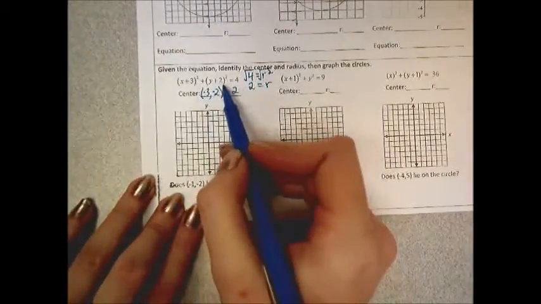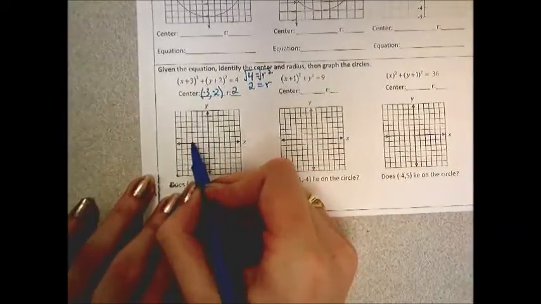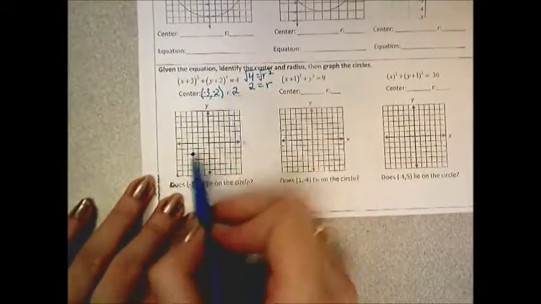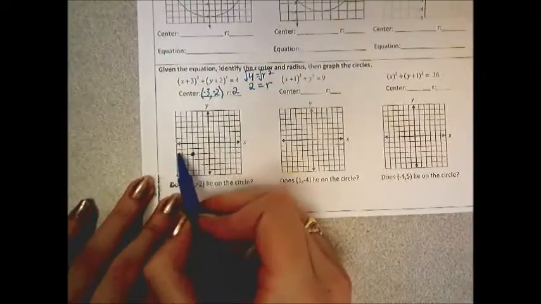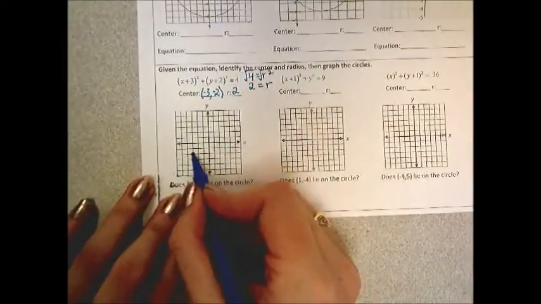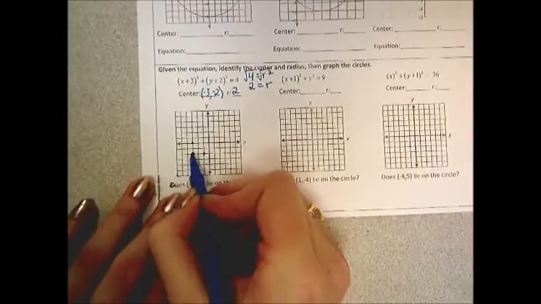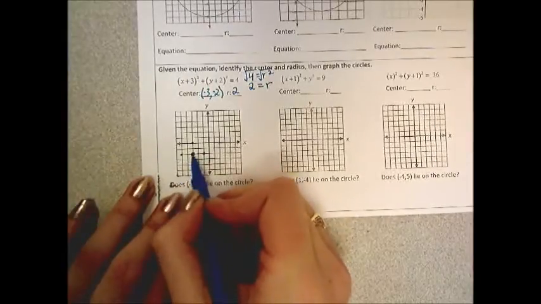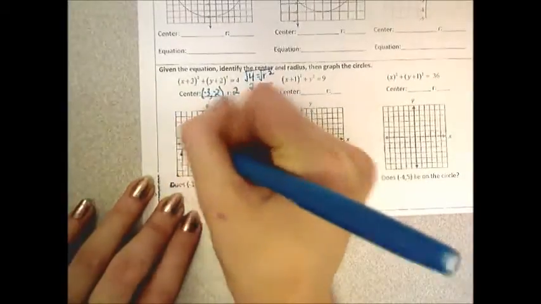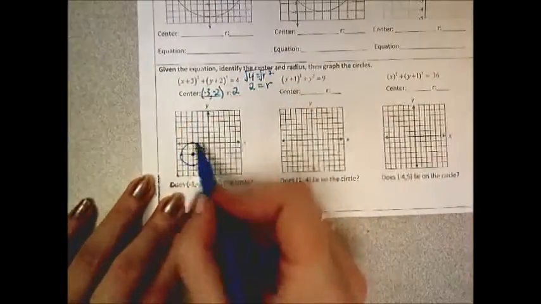Now that I have this information, I'm going to graph it down here. So I start with my center, (-3, -2). And now I'm going to use that radius and just count that distance in different directions to help me find different points and plot my circle. So if the radius is 2, I'm going to go to the right 2 from the center. I'm going to go up 2 from the center, go over to the left, and down to the bottom. So now I've got these 4 points that can help me connect it in a circle. So just do your best. And now I've got this circle.